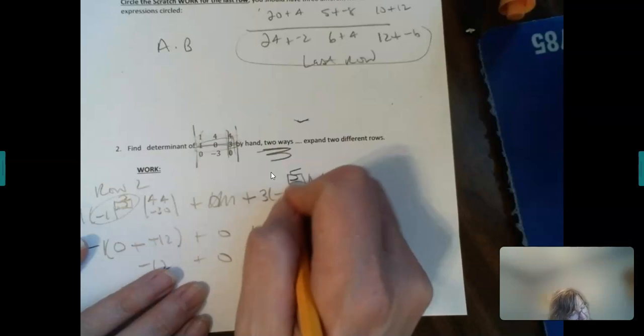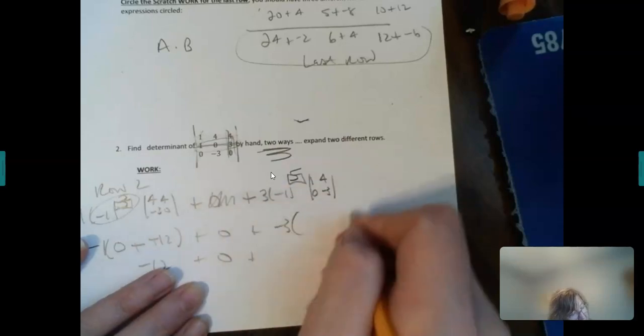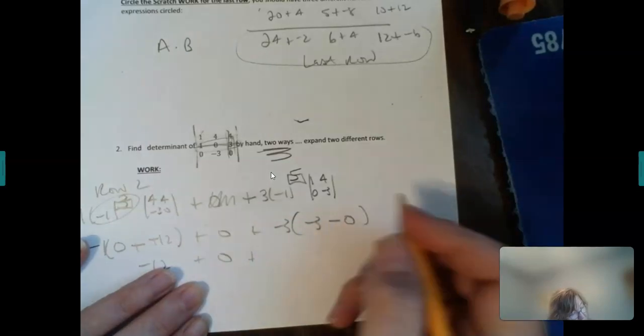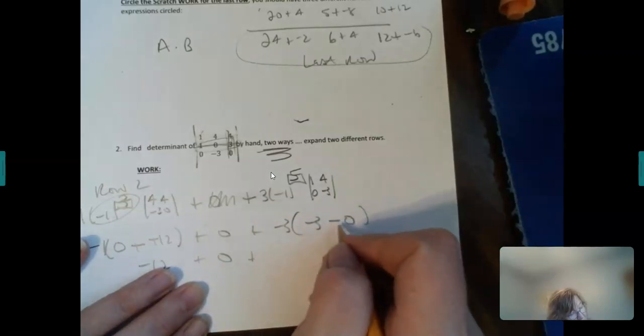This is going to make it negative because negative times negative times negative. This is going to be what? 0 minus, be careful, -12. So -1 times 12 is -12. Plus, that's just going to be 0. This is going to be what? Negative, because the odd number, -3. And then when I do the determinant, this is what? -3 minus 0. So this part isn't going to do anything, right? So that's going to be what? +9. I get -3. All right. That's one way of doing it.